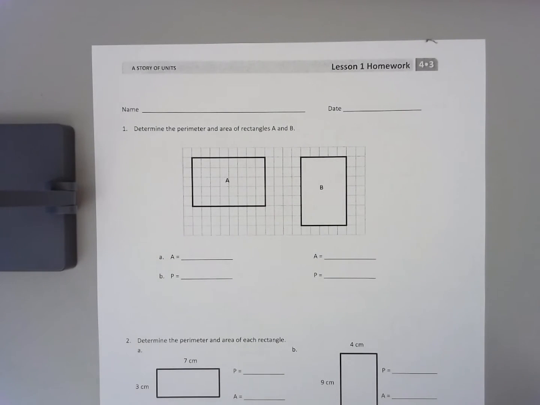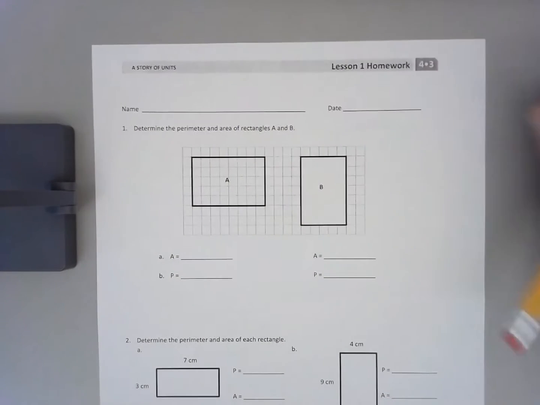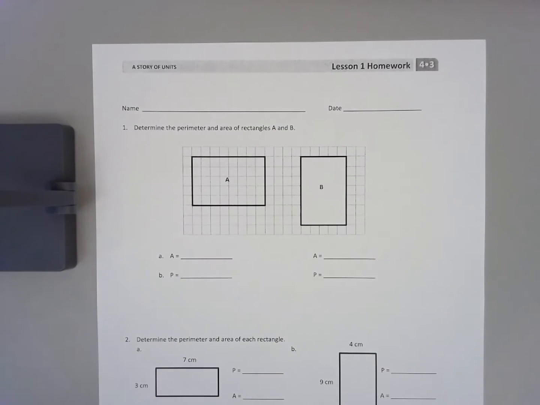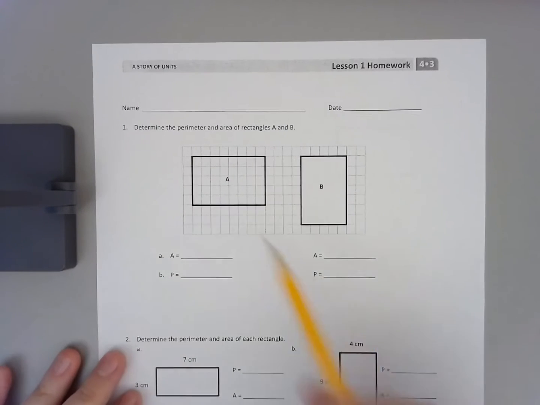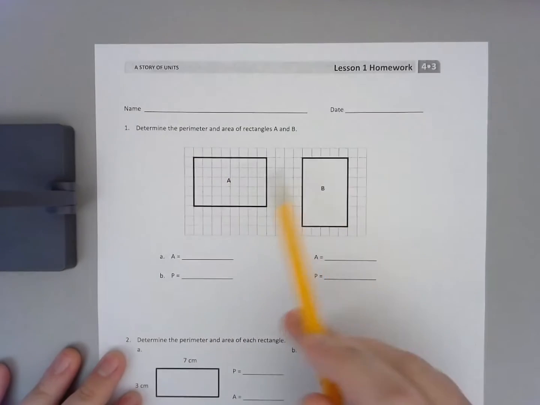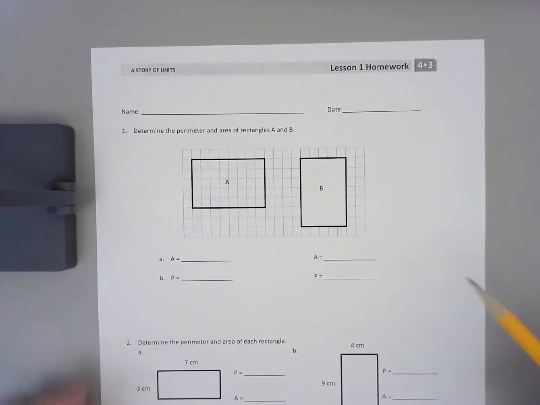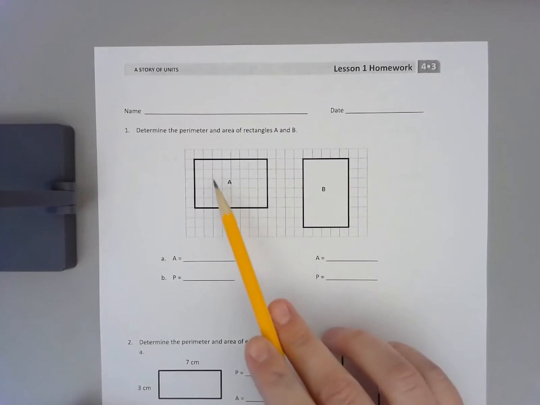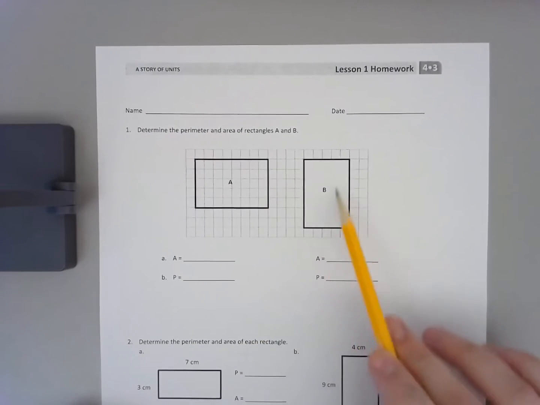So today we started Module 3, which is a focus on multiplication and division. This first lesson is about perimeter and area to get kids thinking about arrays and multiplying so many by so many to find out the total. So the first problem here, we're given two rectangles. One of them has the grid lines filled in, the other one does not.